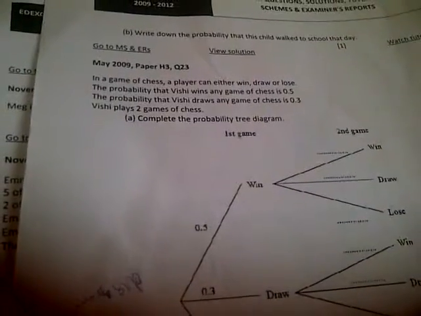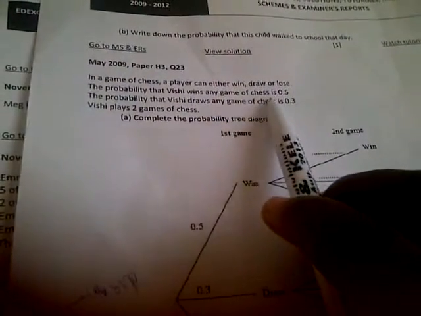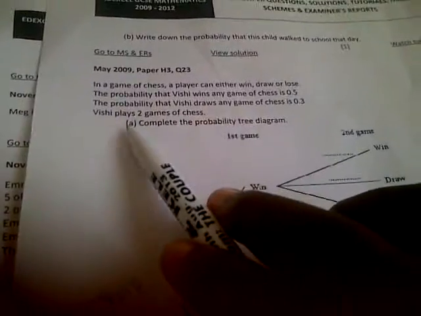Now, this question says that in a game of chess, a player can either win, draw, or lose. Okay? Now, the probability that Vichy wins any game of chess is 0.5, and the probability that Vichy draws any game of chess is 0.3, and Vichy plays 2 games of chess. Complete the probability tree diagram.